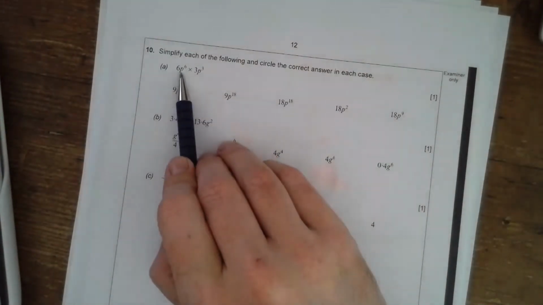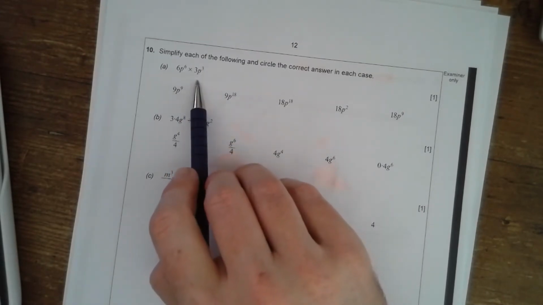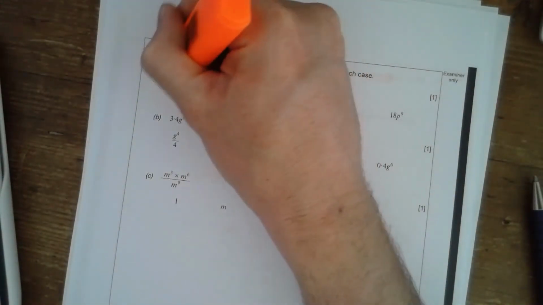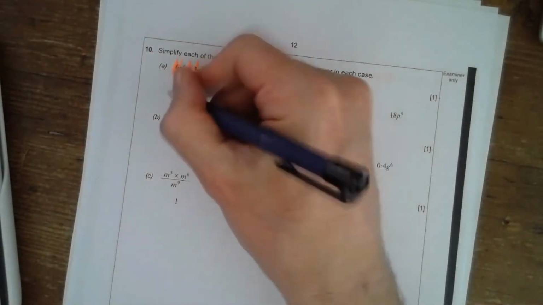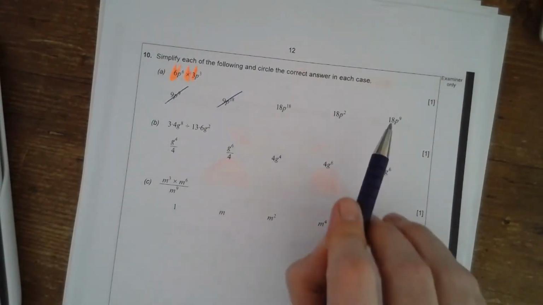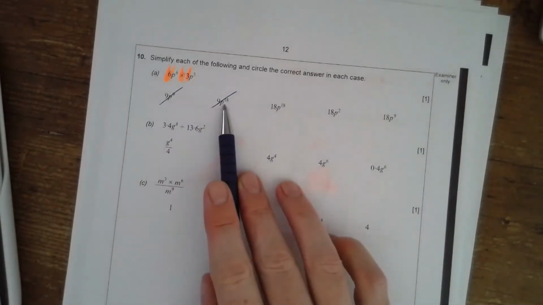Okay, it says 6p to the power of 6 times by 3p to the power of 3. And the first thing we can do is start to eliminate a load of answers, okay? First of all, if you look at the numbers, 6 times 3. It tells me clear as day I need to do 6 times 3. 6 times 3 is 18, so it cannot be that, and it cannot be that straight away. That has got 18, that has got 18, and that has got 18. So it could be those three just at first glance, but it definitely can't be those two.